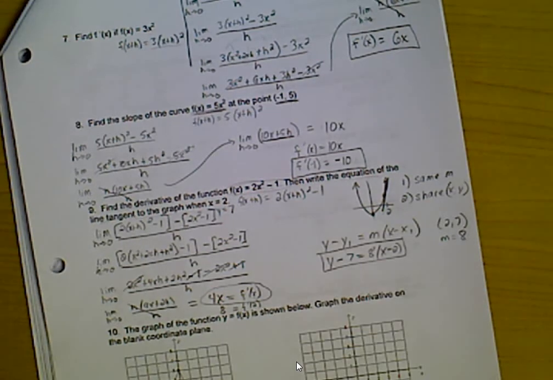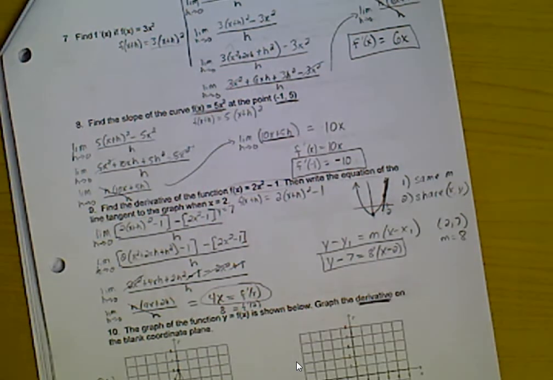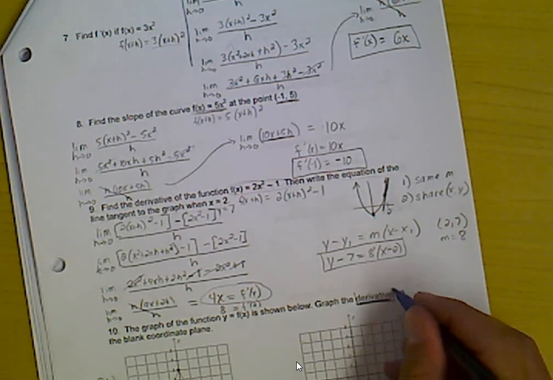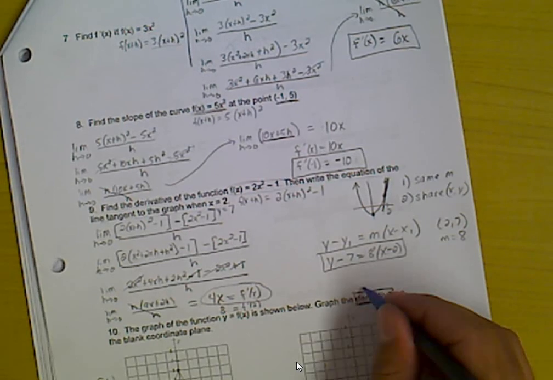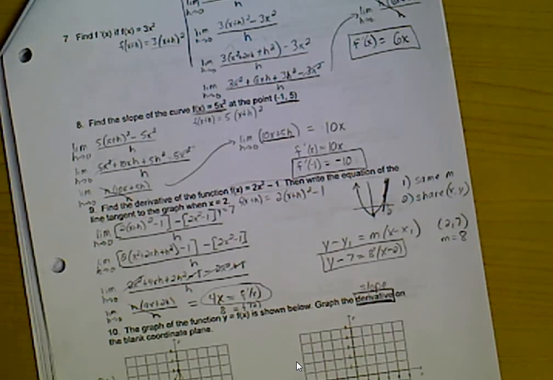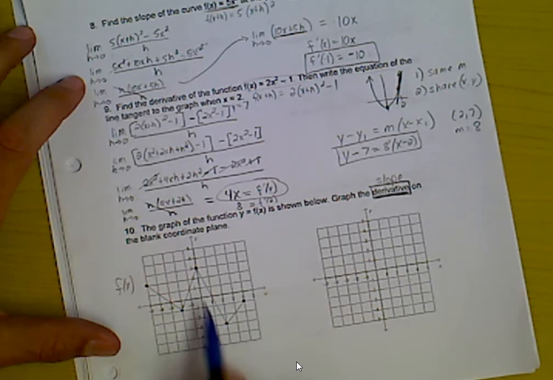Okay, 10. The graph of the function y equals f of x is shown below. So this is our original function graph. I want you to graph the derivative on the blank coordinate plane. The whole key to doing this is understanding that a derivative is just a fancier way of saying the slope of the curve. Derivative means slope. So we're going to take our function graph and graph the slope over here.